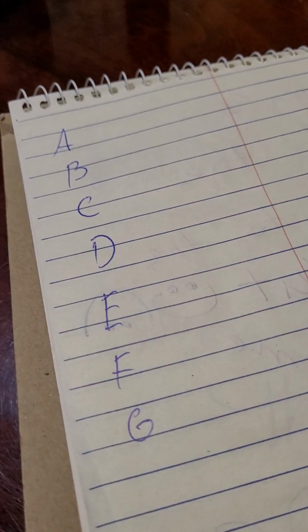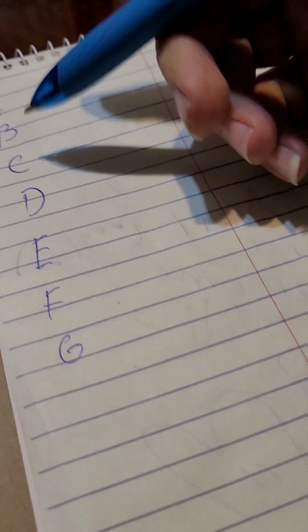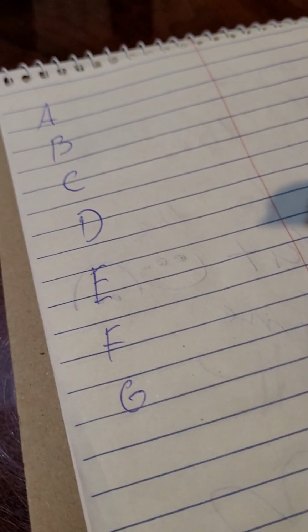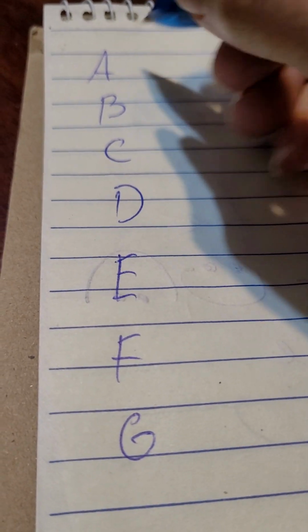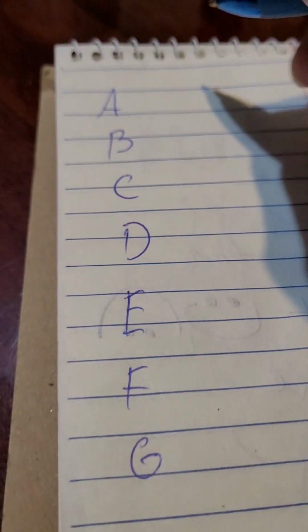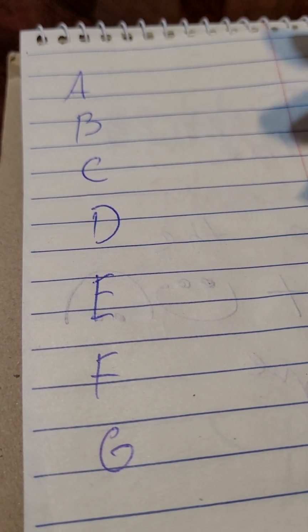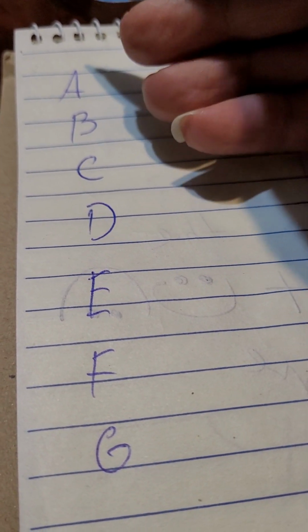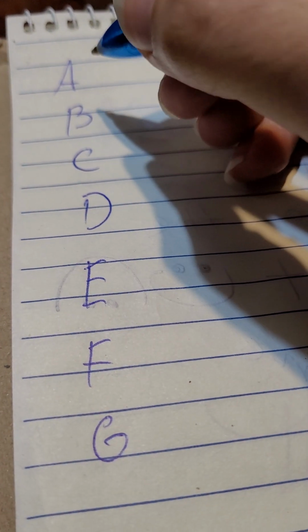Okay, A, B, C, D, E, F, G. Okay, so that's the musical alphabet. Now, just letter-wise, no sharps, no flats, anything like that. We want to have an understanding of thirds. It's something called tertian harmony. That's what major, minor, augmented, diminished chords are. They're all based off stacking of thirds.